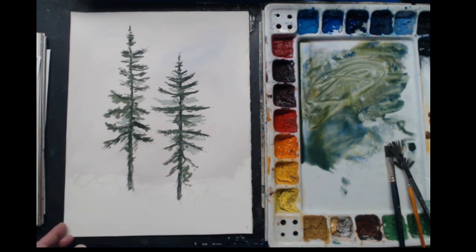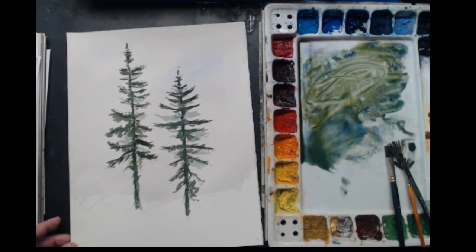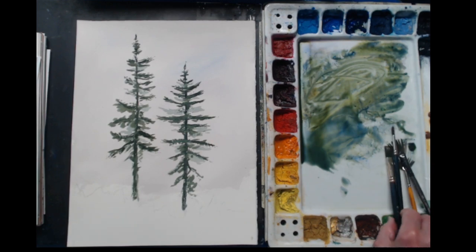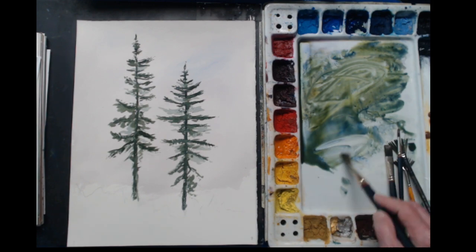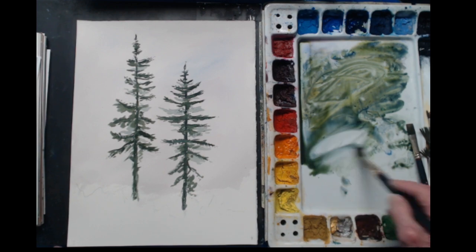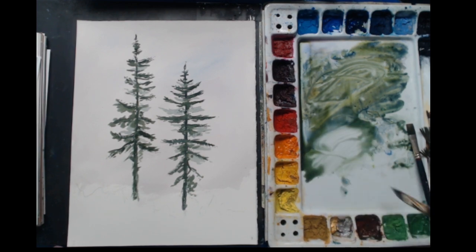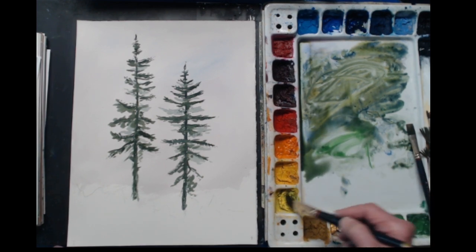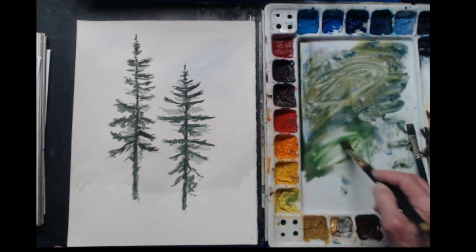Okay. Now what I'm going to do now is add a little definition here in the foreground. So what I'm going to do here is pick up a bigger brush. I'm going to put a little light green up here. Pick up some yellow.